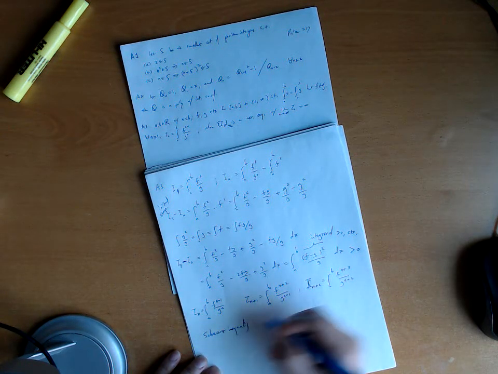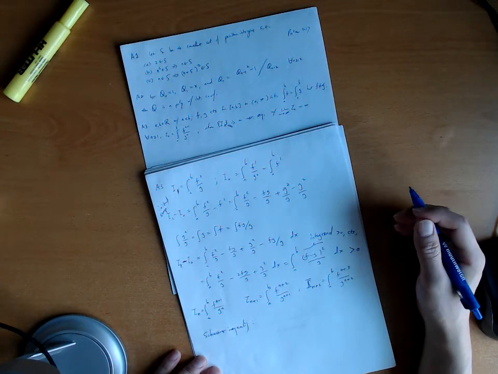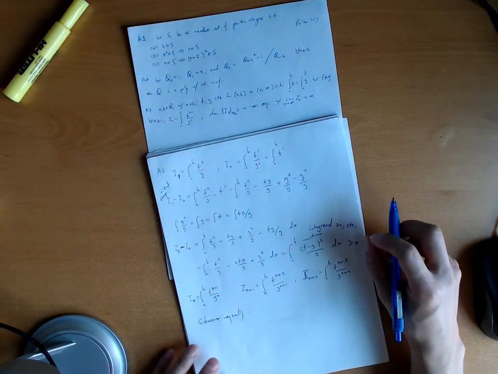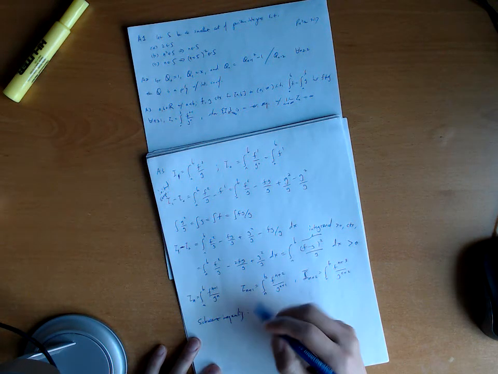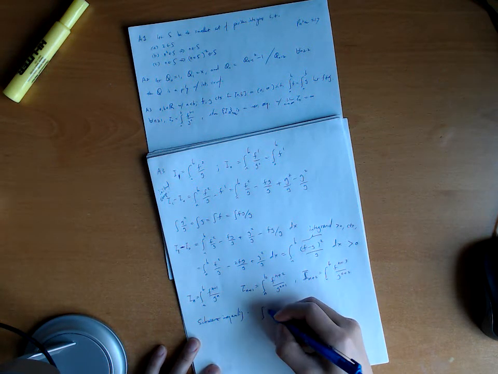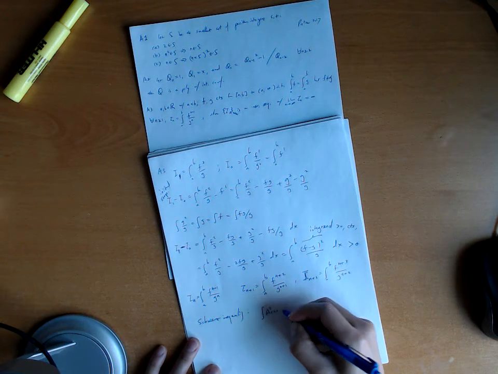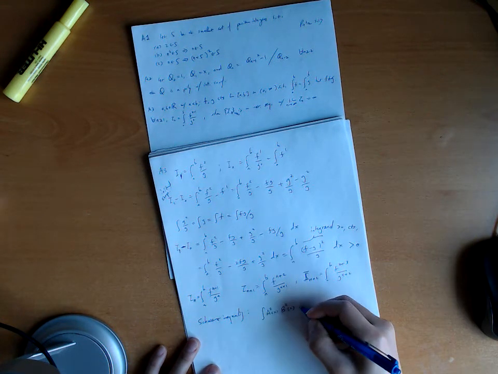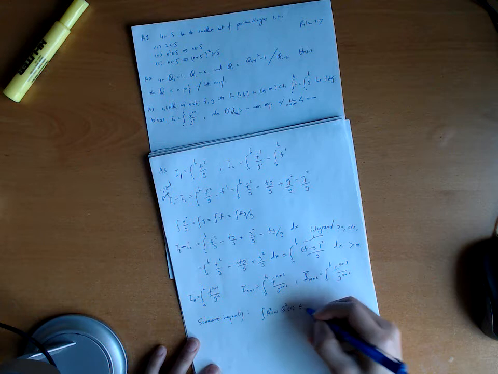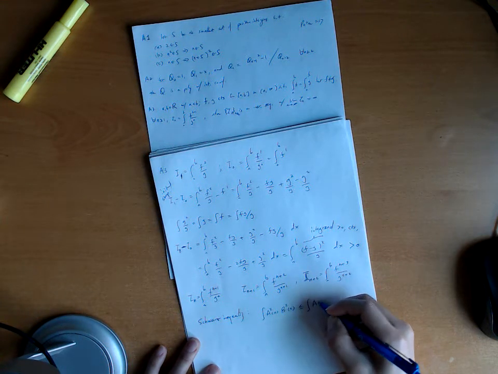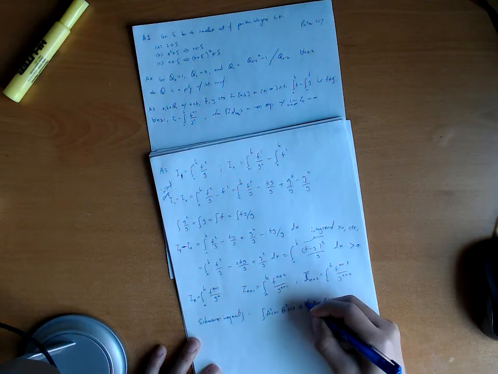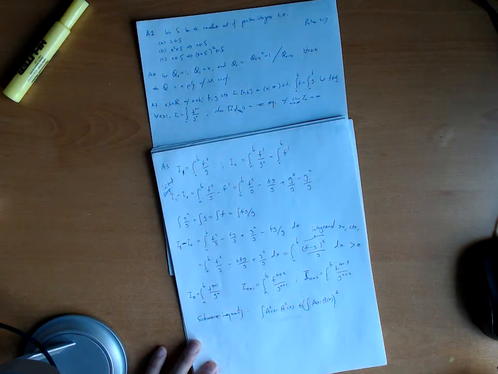Well, for those of you who went to high school math Olympiad, what does the Schwarz inequality say? Well, I need the integral form of the Schwarz inequality, which says this.